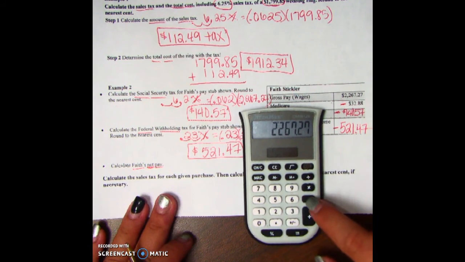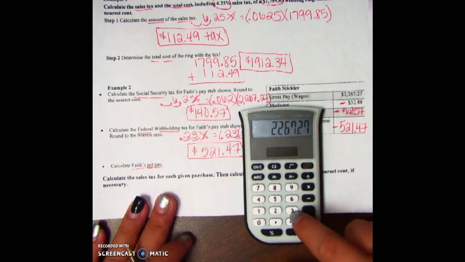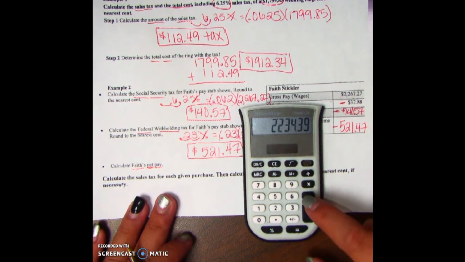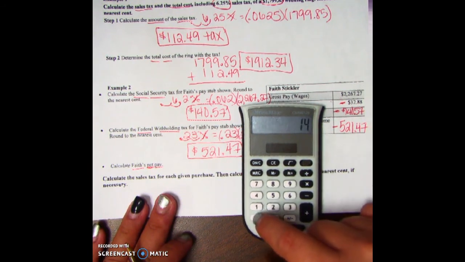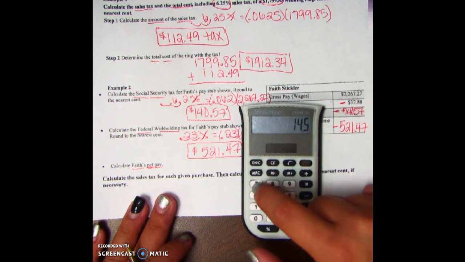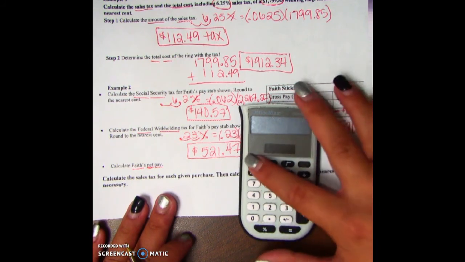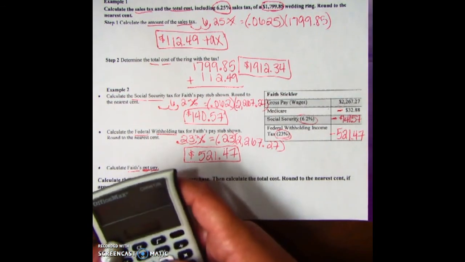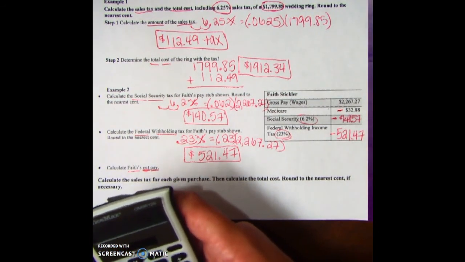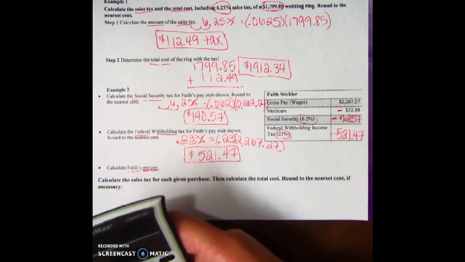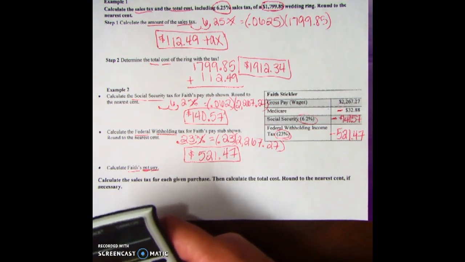Okay, so we're going to take that $2,267.27. We're going to subtract the $32.88 going to Medicare. We're going to subtract the $140.57 going to Social Security. Oops, except I did that wrong, so sorry. Let's start again. Type these in real quick. 2267. It's very important when you're using a calculator that your fingers don't cause you issues like mine just did.